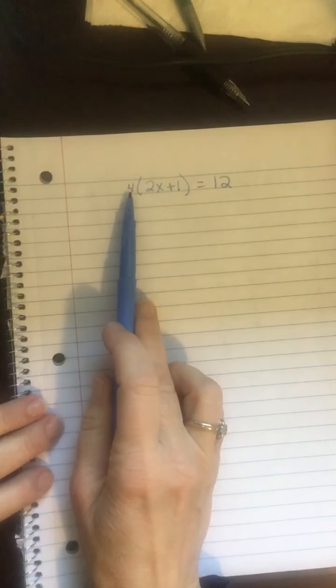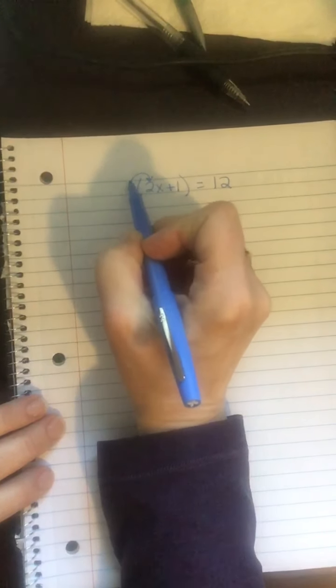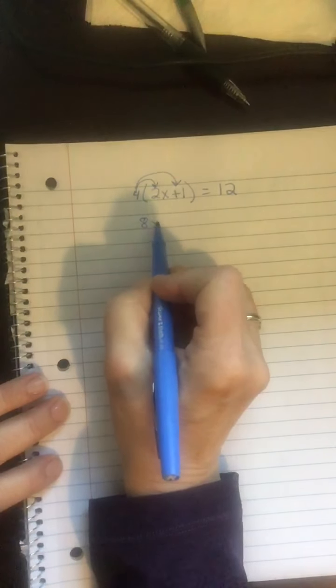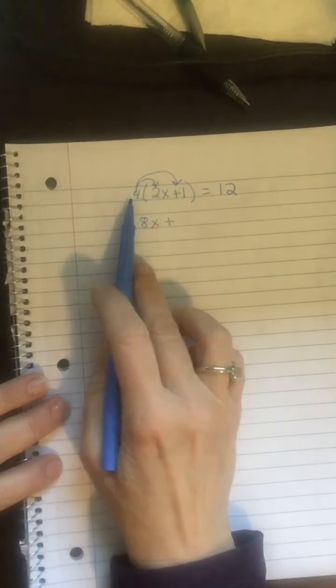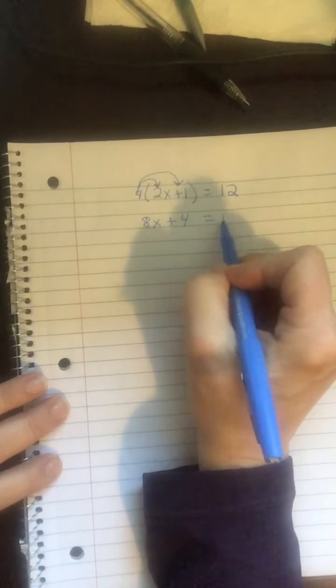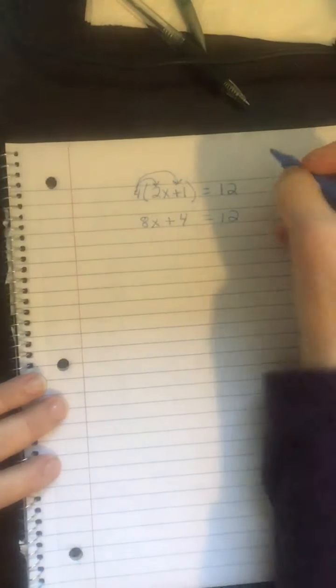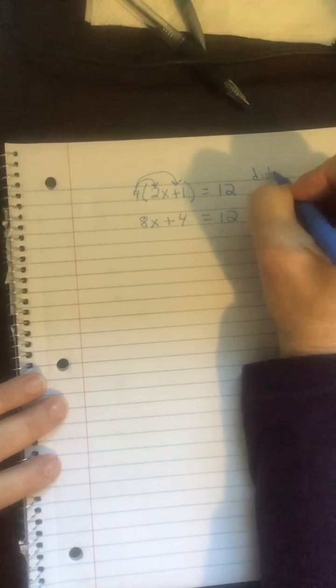So this 4 is being multiplied across the parentheses. So we're going to go like this. This is how I would suggest you do it, right? So that's 4 times 2x, so that is 8x, plus 4 times 1 is 4, and it equals 12. So this was the distributive property.